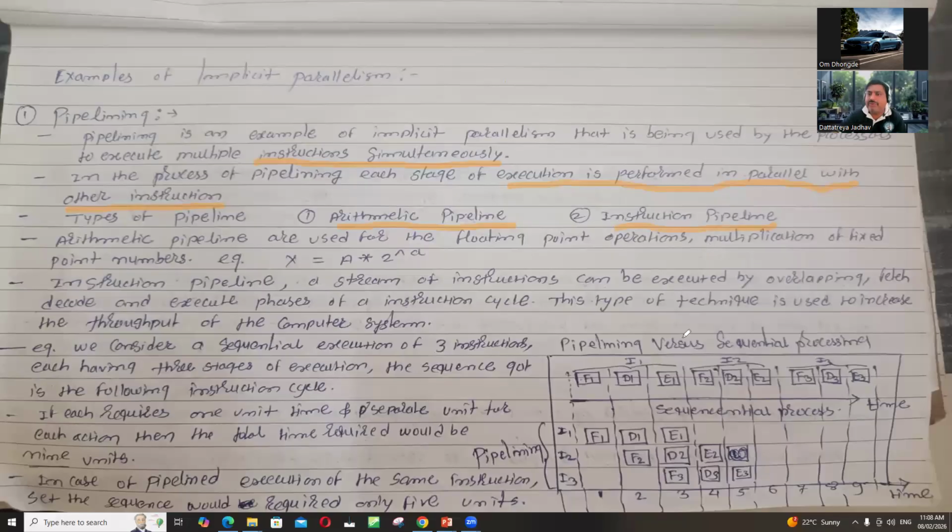So we execute. Just look at this diagram. I made a small one: pipeline versus sequential processing. That is the concept. Here I have written pipeline, and here I have written instruction. Look at the sequential processing concept: instruction 1, instruction 2, instruction 3, I1, I2, I3.